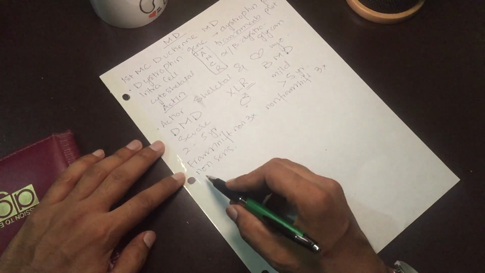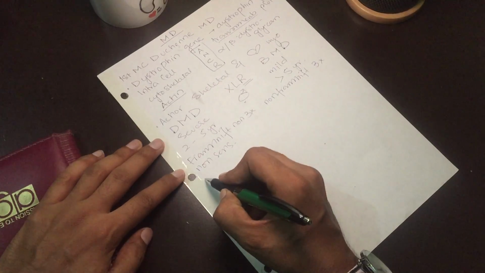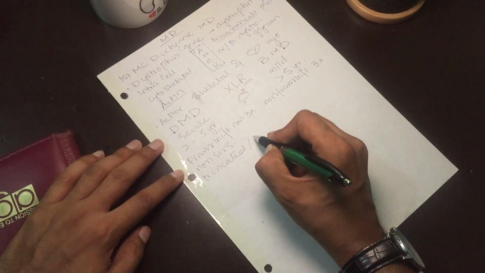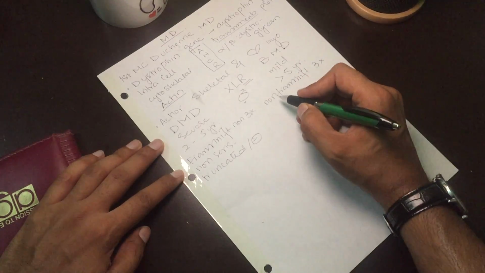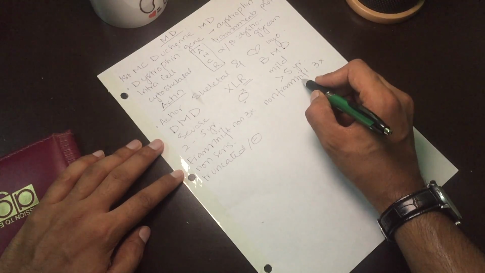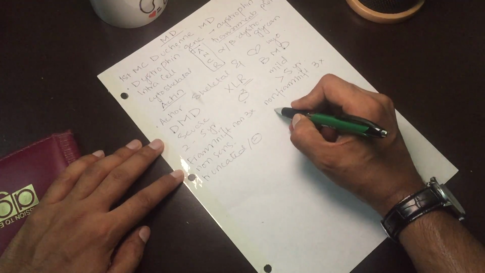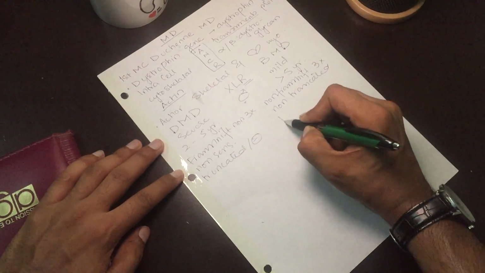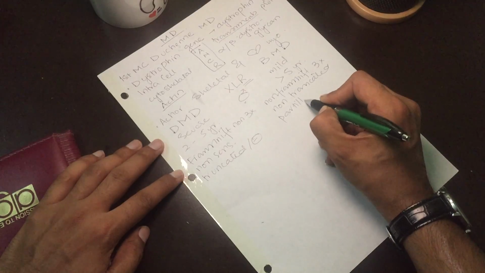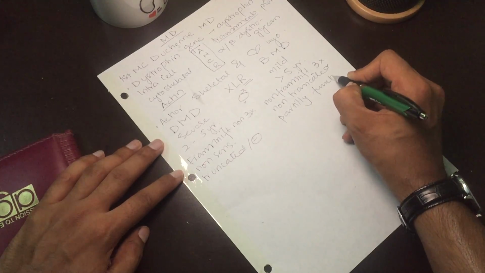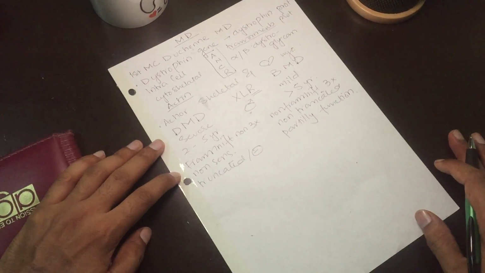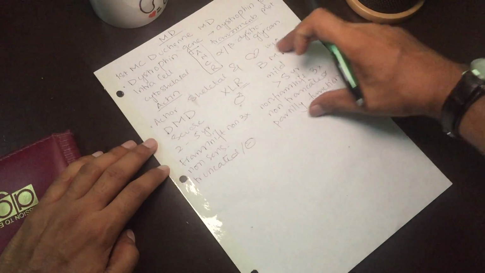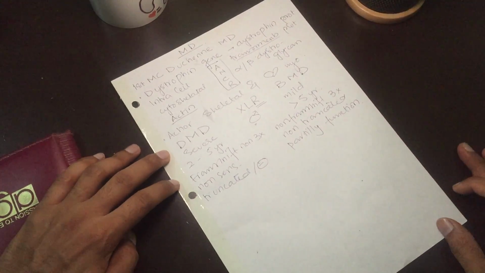It is a nonsense mutation, and it can result in a truncated or absent protein, absent dystrophin. And in Becker's we have a non-truncated, partially functional dystrophin protein. So this is the physiology, this is the pathology.